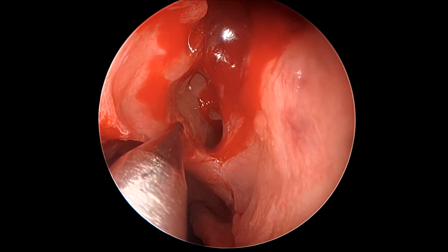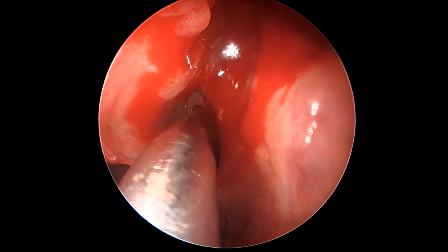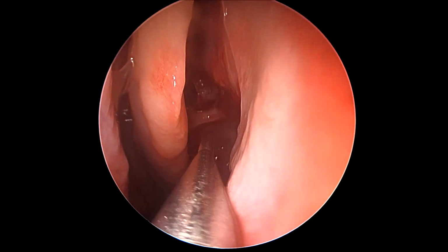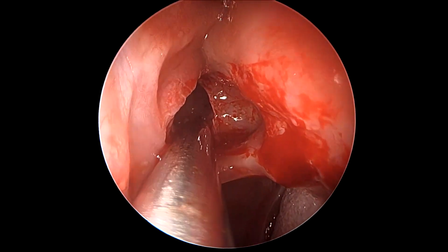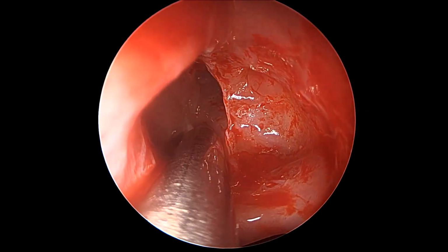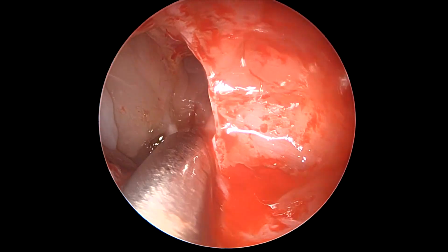So as we had remarked on the CT, the sphenoid was more or less clear. However, there was opacification and disease in the ethmoids, both anterior and posterior. That would need to be cleared. Even here one can see a reasonably patent sphenoid sinus behind and some polypoidal and scar tissue in the ethmoid sinuses.